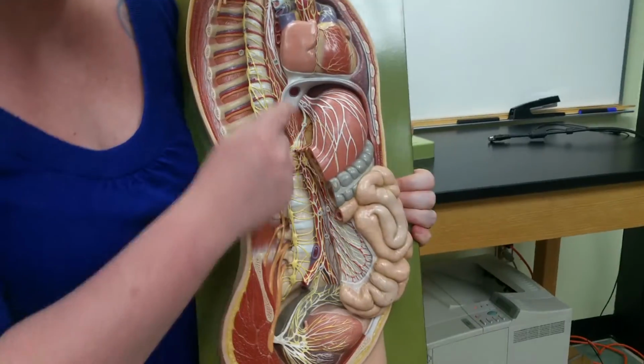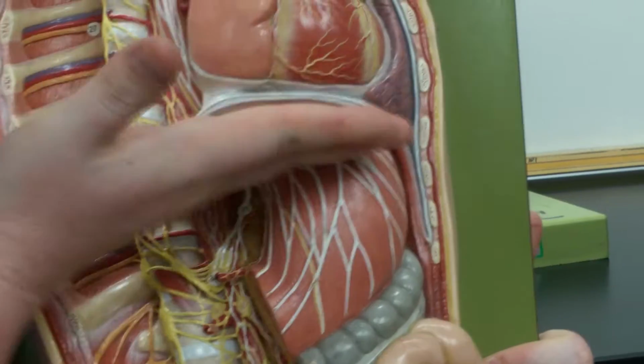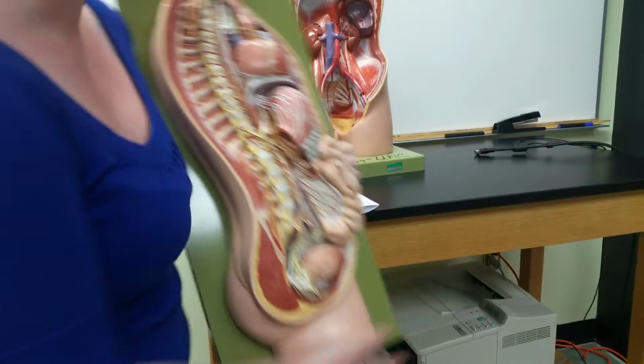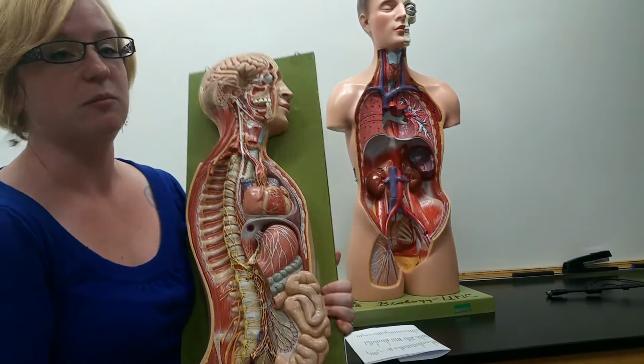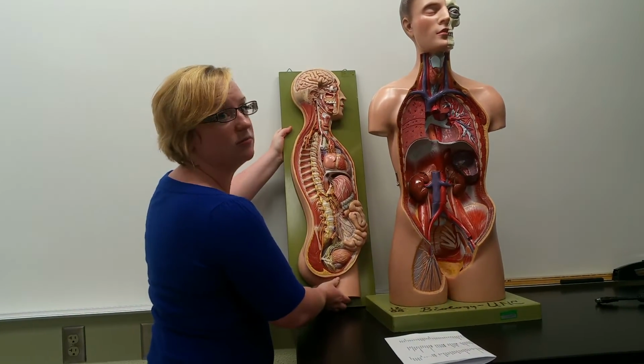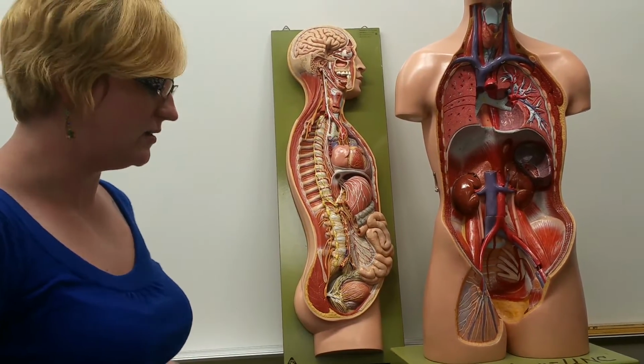This also shows really nicely here the division of the abdominopelvic cavity from the thoracic cavity. So this is a really nice model for showing cavities, as is this one, because you can actually make out the membranes. If I want to test you on cavities, these are probably the models that I'll depend on for the practical. So yeah, that's your cavities.